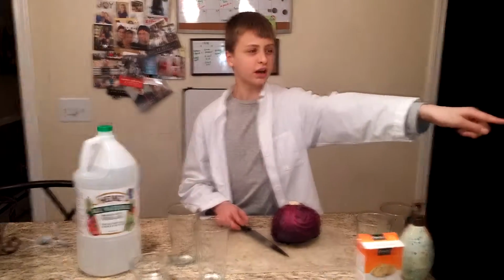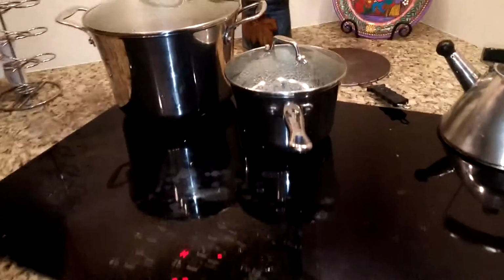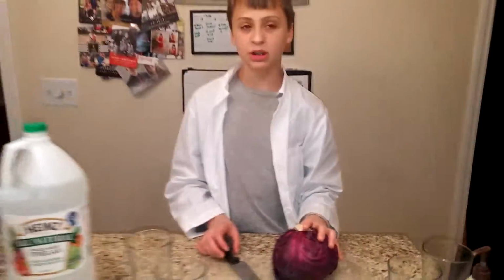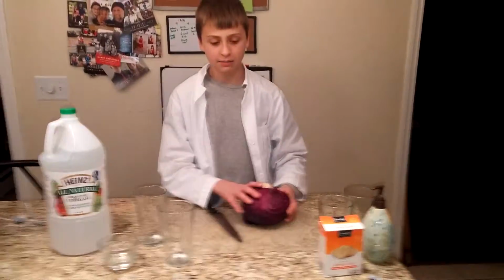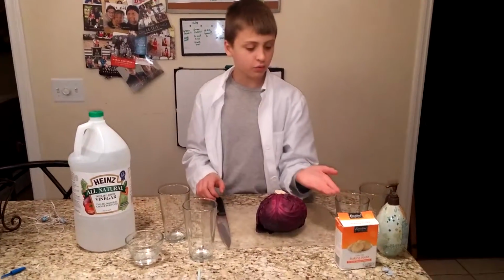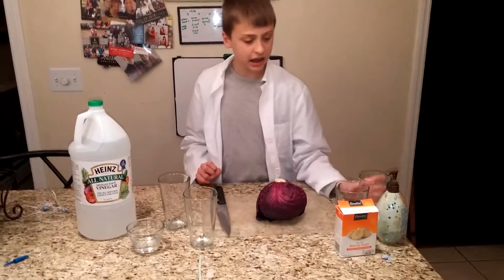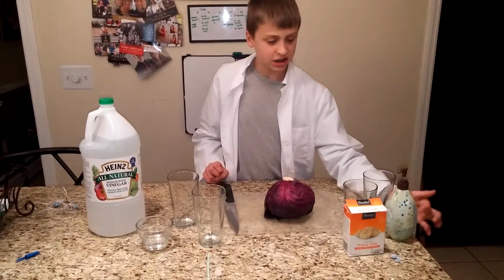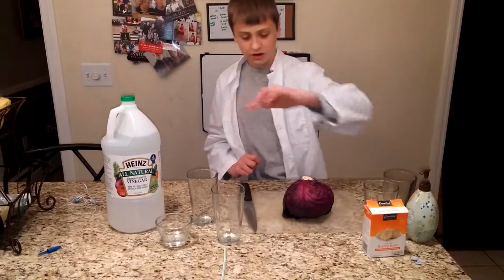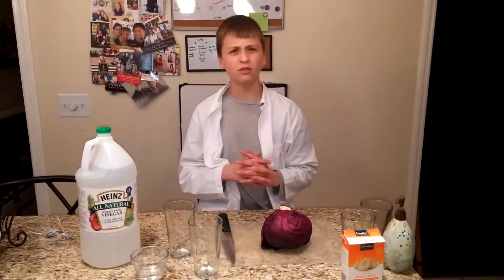So if you look over there, there is a pot full of boiling water, which is going to be helpful later on. And of course, here's the red cabbage and this knife. And over here, I have 3 glasses, and each one with a substance: soap, baking soda, a straw, and vinegar. These are going to be helpful.